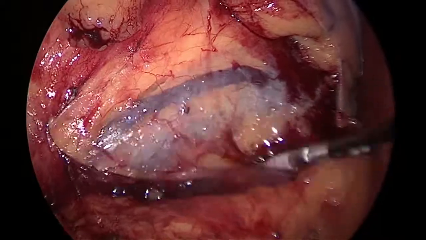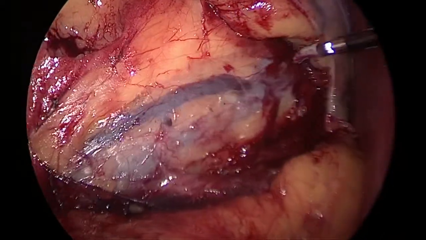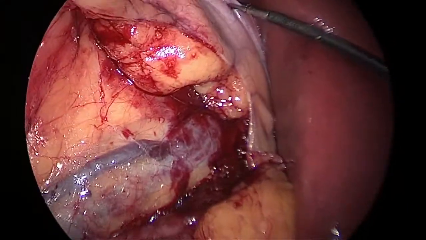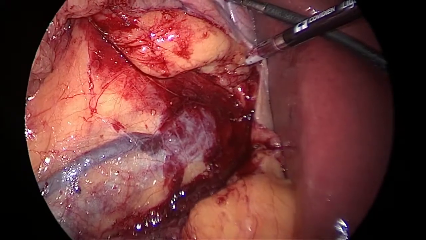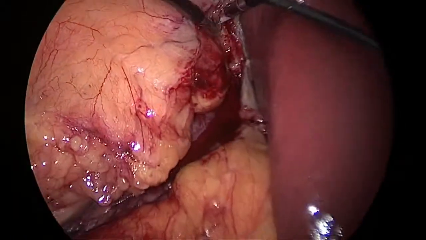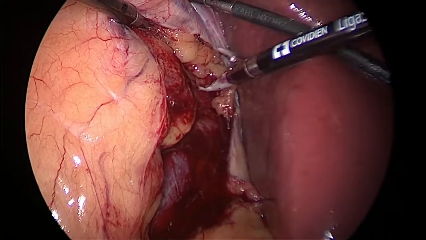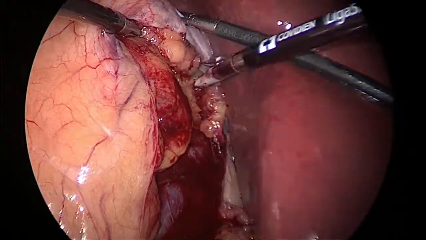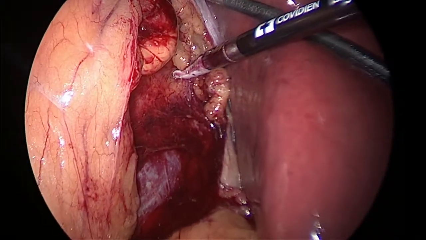But usually we do not directly dissect into the hilum. We try to elevate the gonadoureteral complex, following the psoas major muscle along the lateral border of the IVC. We reach the hilum and we try to dissect the hilar vessels.